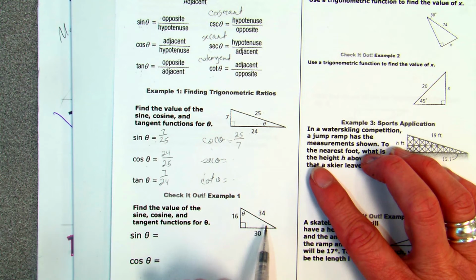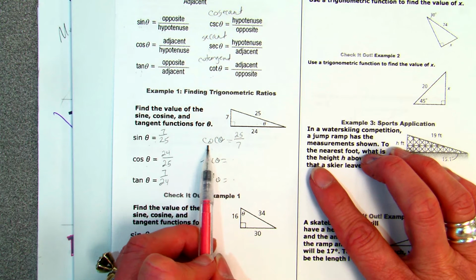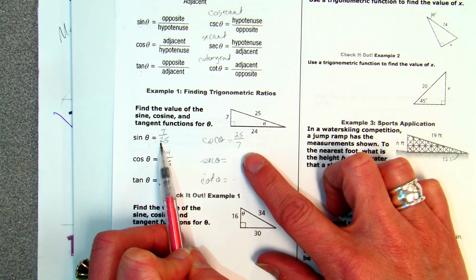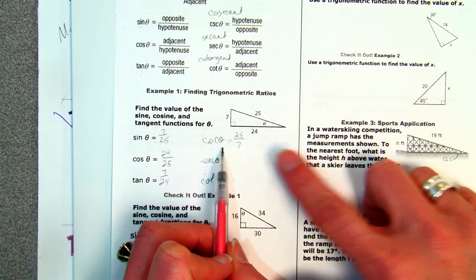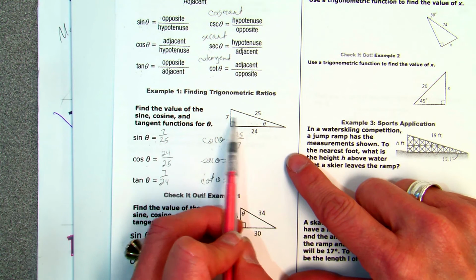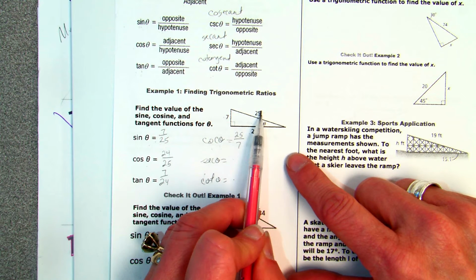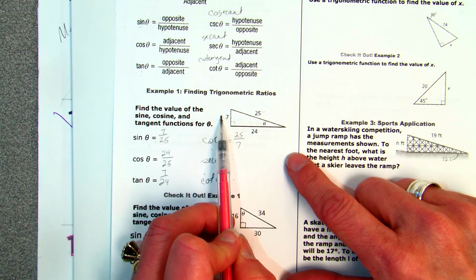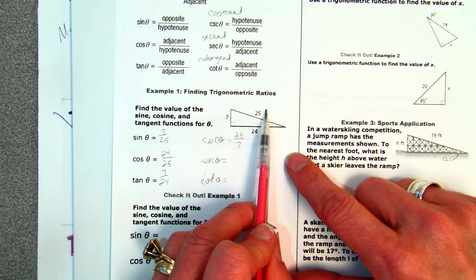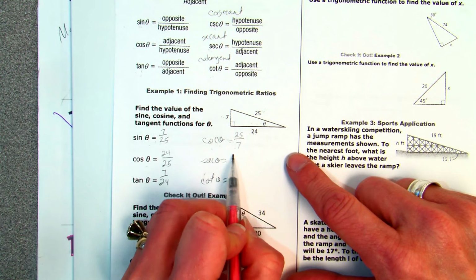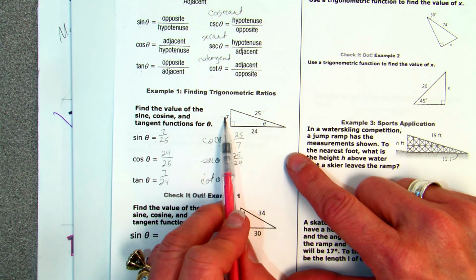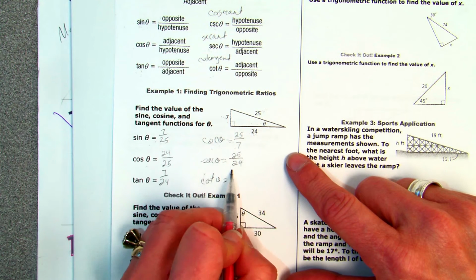The only problem with just going over here and looking is if you miss the sine of theta, you're also going to miss the cosecant of theta. So I'm going to take the cosecant of theta. I know it's the reciprocal of sine. Sine is opposite over hypotenuse, so hypotenuse over opposite, and that's what I got. Secant is adjacent over hypotenuse, so I'm just going to flip that over. 25 over 24 is the secant of theta, and the cotangent is opposite over adjacent, so 24 over 7.